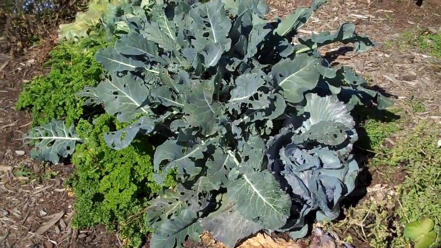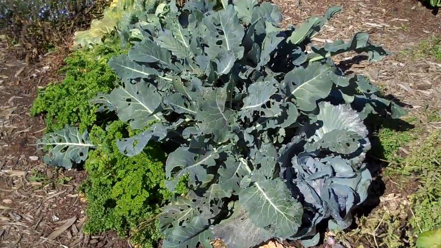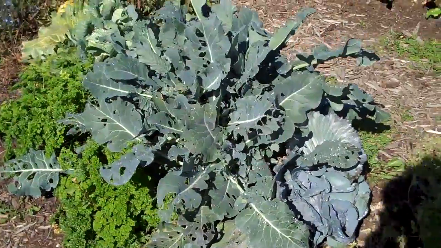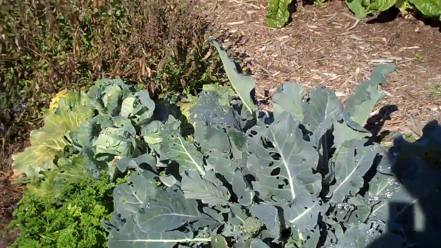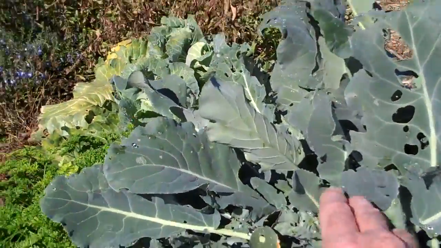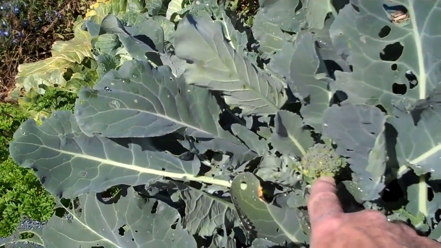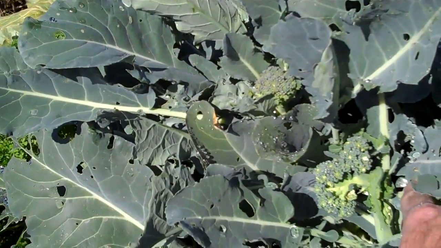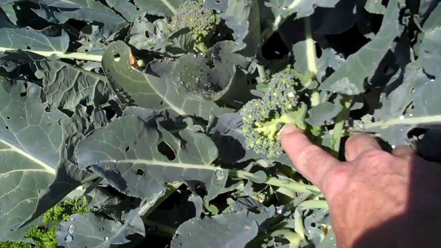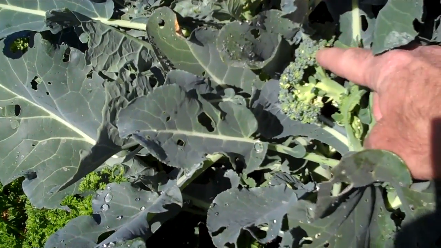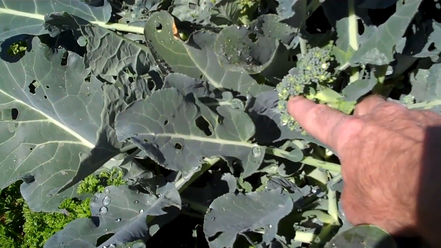Sometimes we like to eat the immature inflorescence before it becomes a fruit. So here's a fairly overgrown broccoli plant, but you can still see some of the inflorescences. Here's one here, broccoli inflorescence, and another down here. Oh, this one shows some of the internal structure. You can see all the rachis structure that makes up this inflorescence.